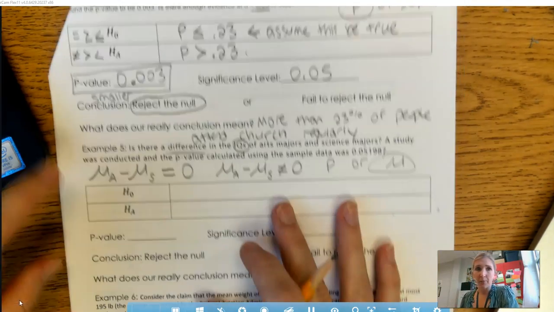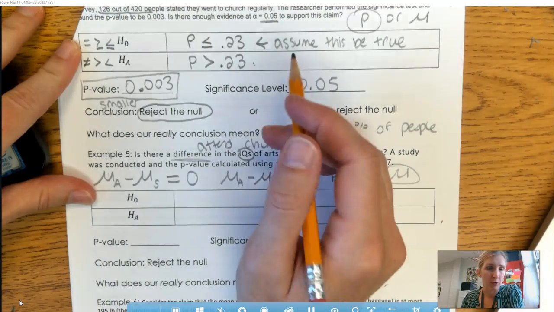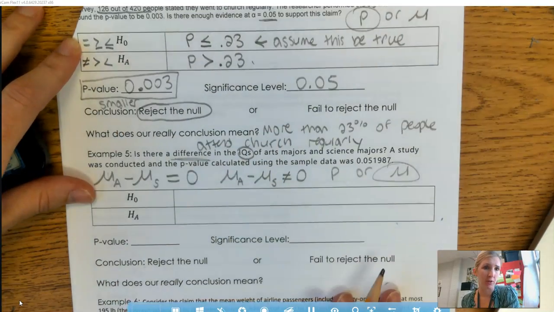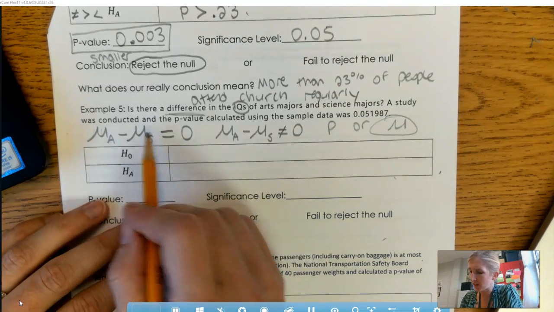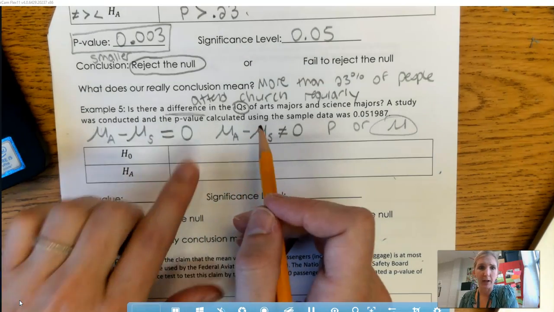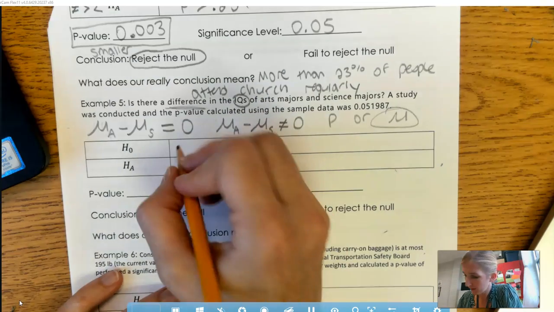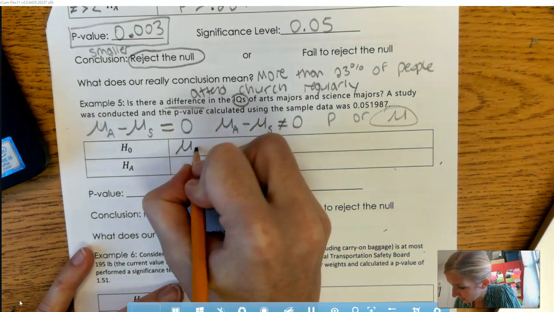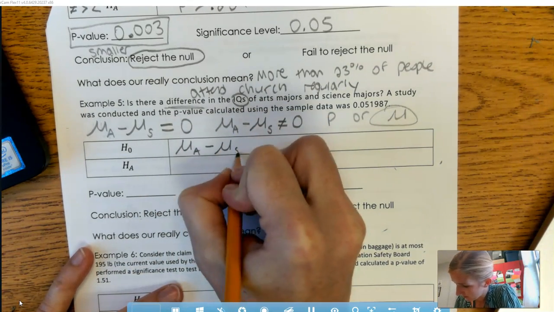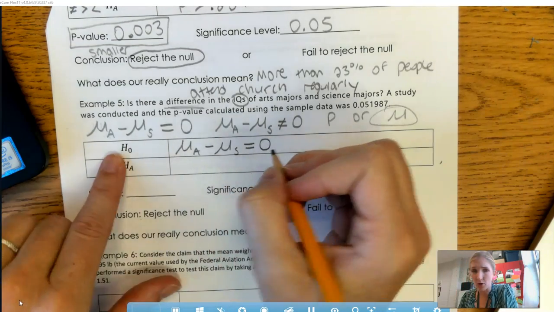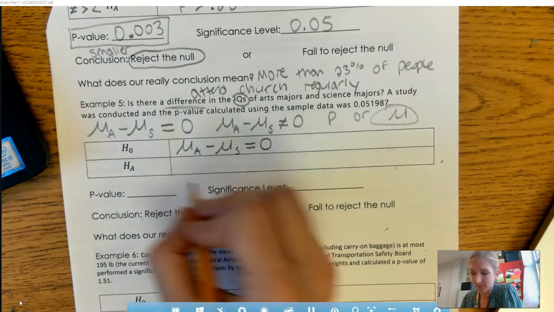So remember, back up here I told you that the null can only have one of these three mathematical symbols in it. It can only have an equal sign, a greater than or equal to, or a less than or equal to. So which of these two statements am I going to put in for the null? I hope you said the one with the equal sign, because the null has to have the equal sign.